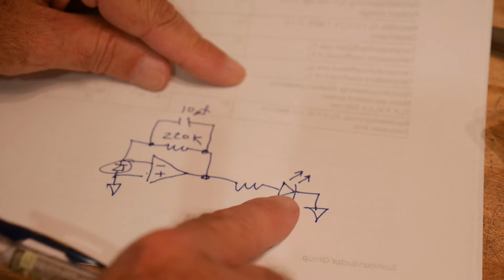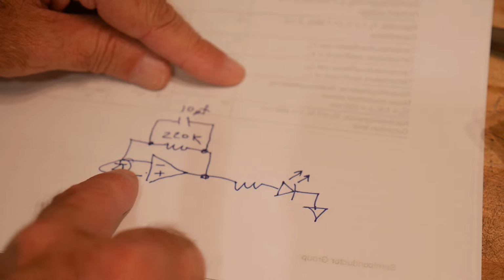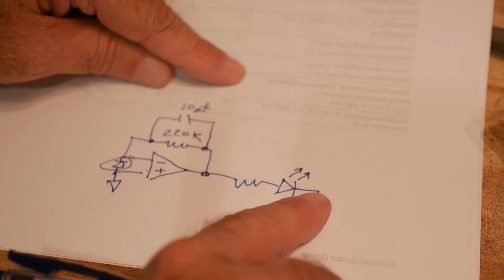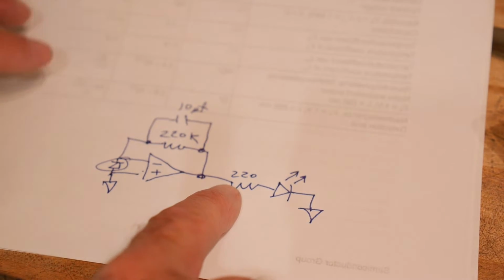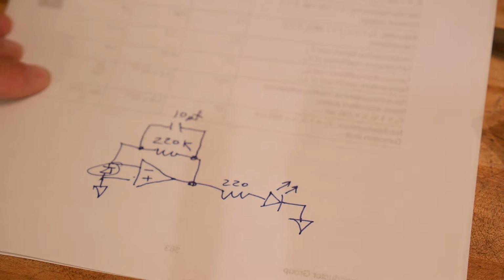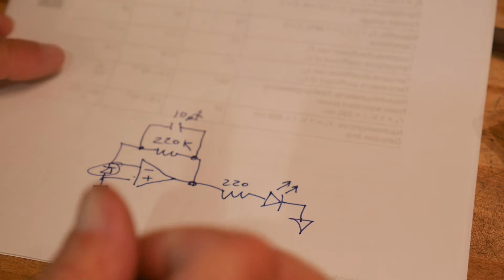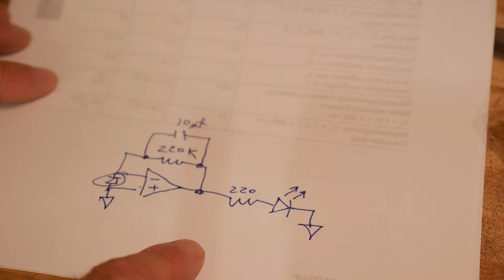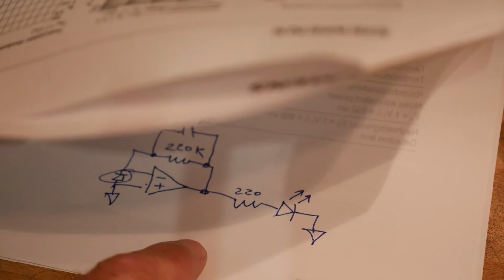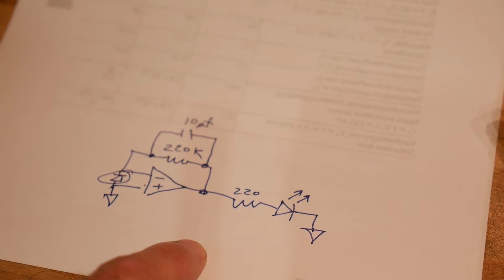So if you shine light here, the LED lights. If there's no light here, there's no light here. If there's light here, there's light here. And just in general practice, I put a 220 ohms, figuring that would work just fine. So this is the circuit that we're going to build, and I'm not going to show the build, because I've already done it.